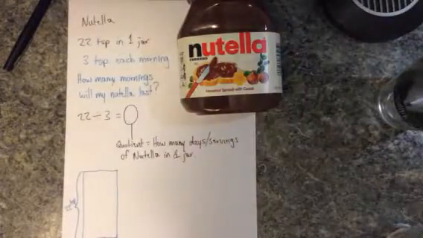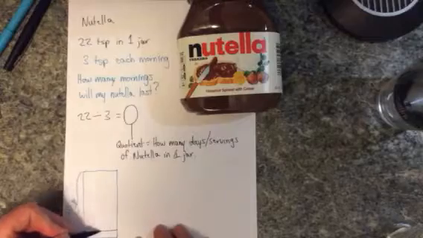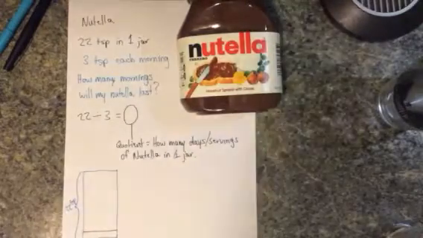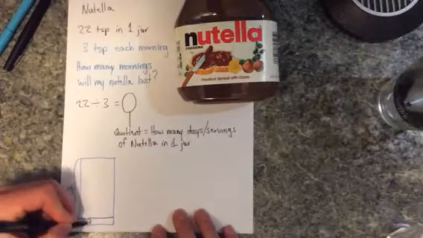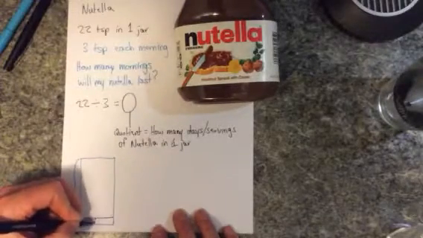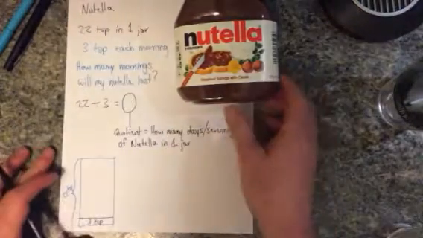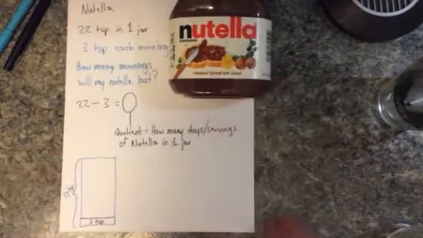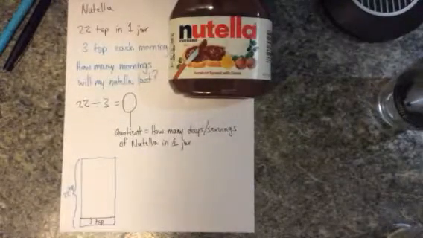Okay? And I know that one day of that is 3 teaspoons. If you're thinking this looks kind of like a tape diagram, that's because it is.